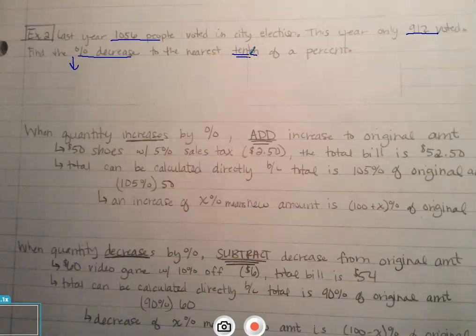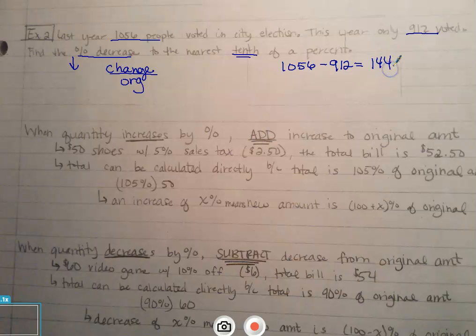So we need the change over the original. I'm writing this to get that formula ingrained in your brain. To find the change, we're going to take 1,056 and subtract 912. Hopefully you guys are in the habit of bringing your calculators. So you do that math, we get 144.